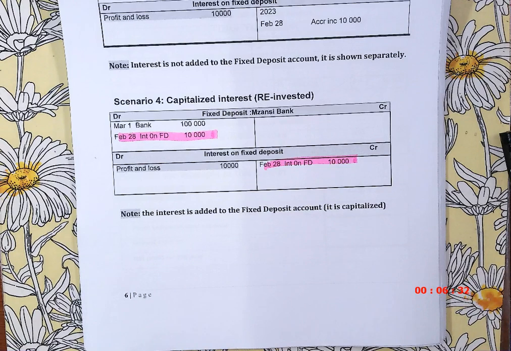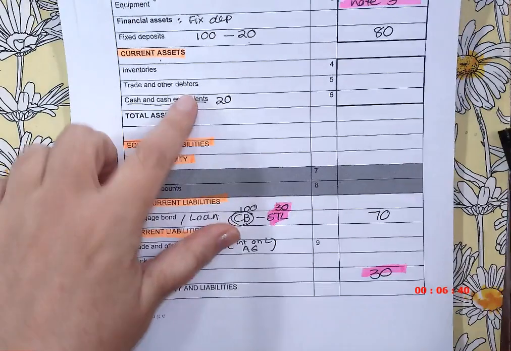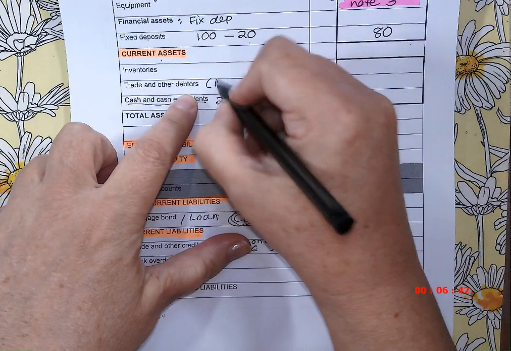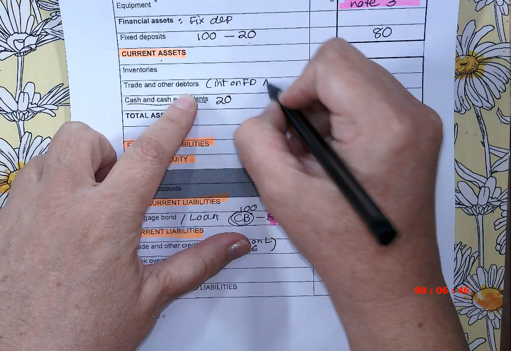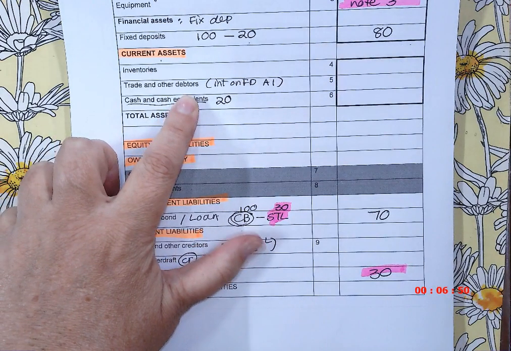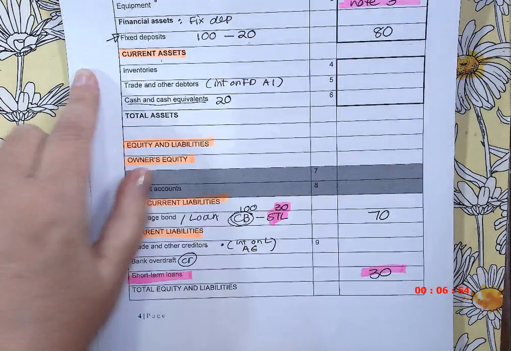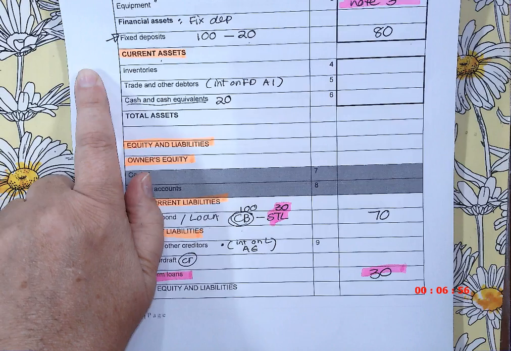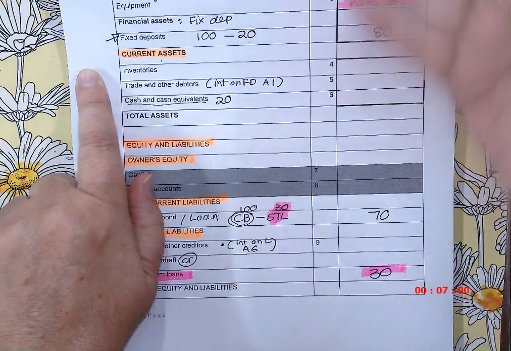Now, what does that mean for you? If I go to the face of the balance sheet, the same thing. If interest on fixed deposit is accrued income, it will go with receivables. But if it's capitalized, it will go with my fixed deposit. You guys get what I'm saying? It's just a classification thing.